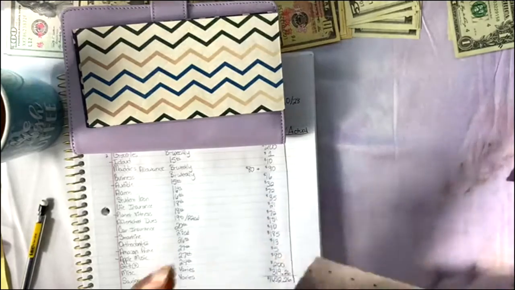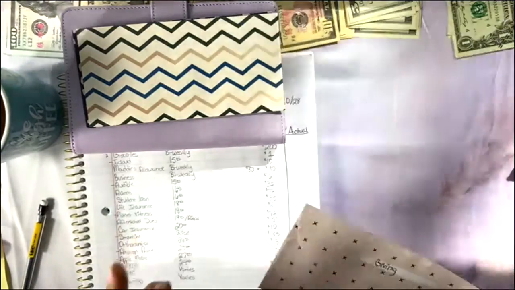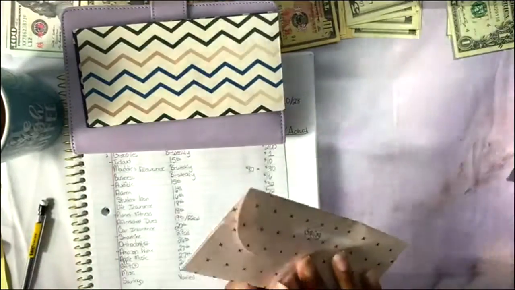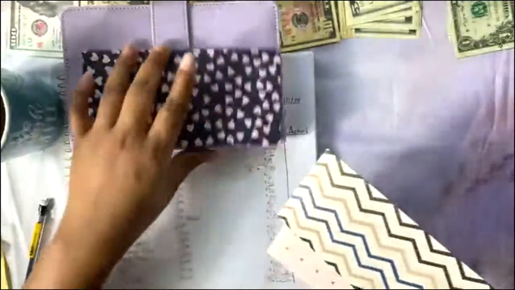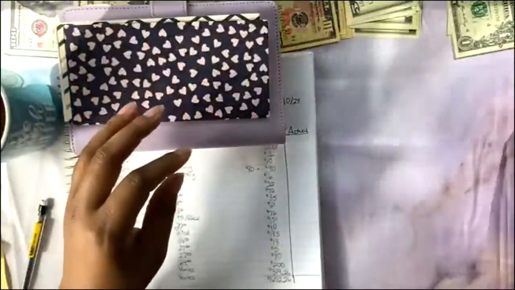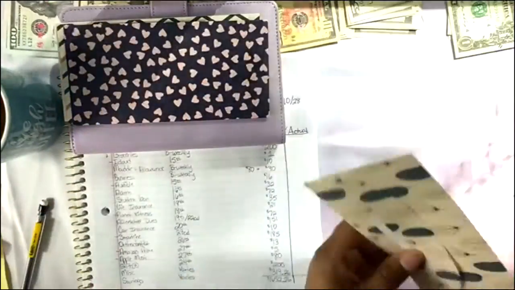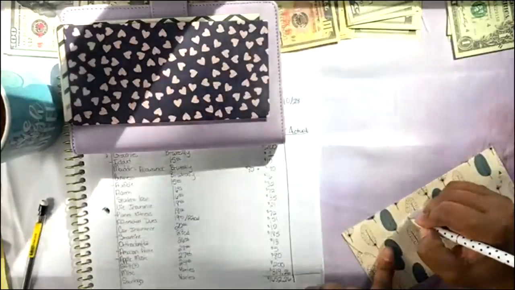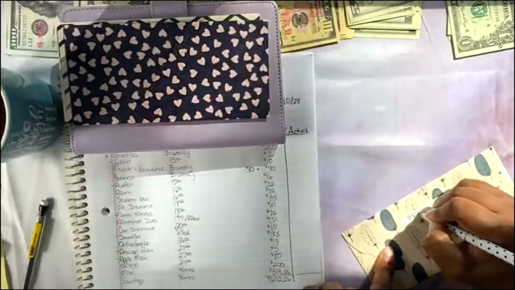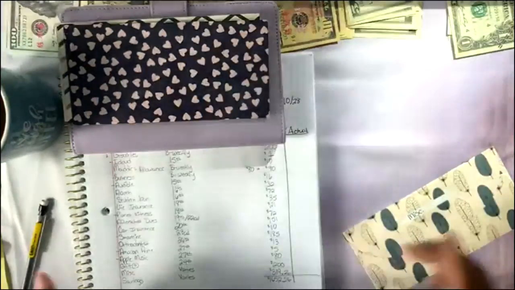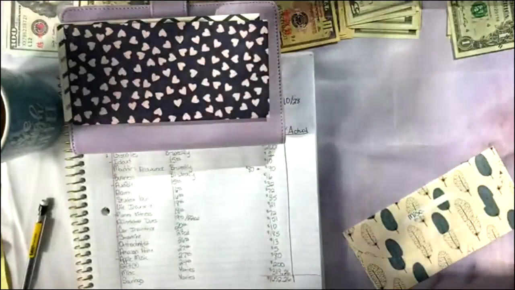I thought about withdrawing the cash. However, I don't know what I'm going to get yet. So for now, I'm going to use the prop money for this particular category. Miscellaneous is for all of my miscellaneous expenditures, and I have that at $200.